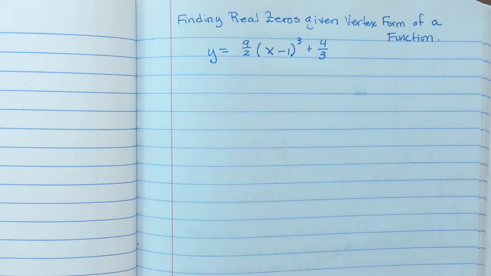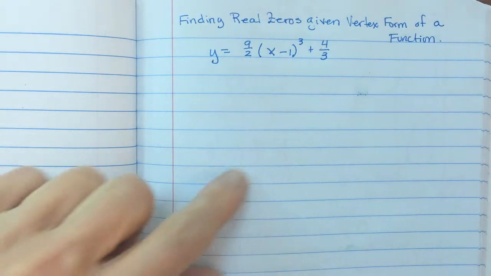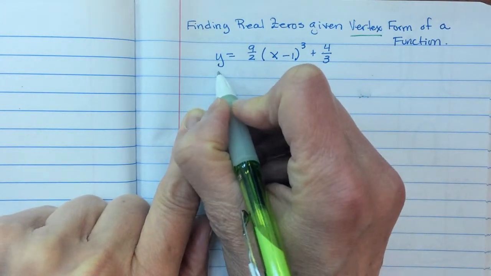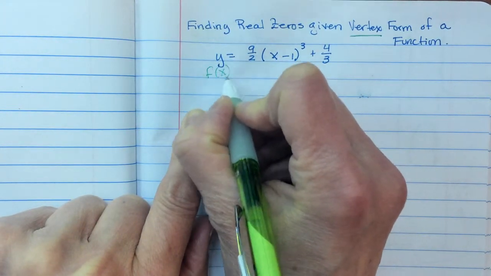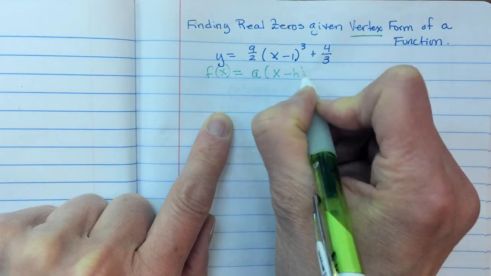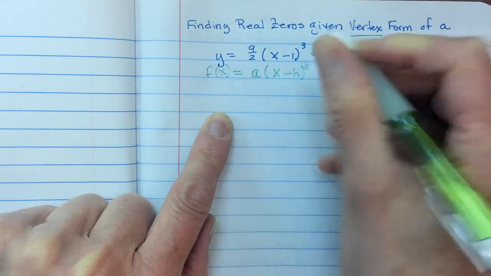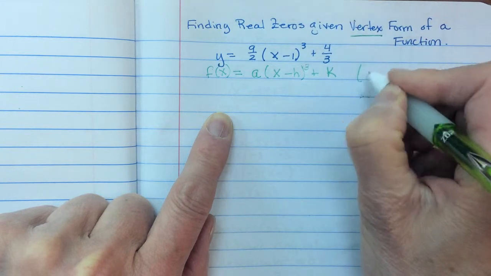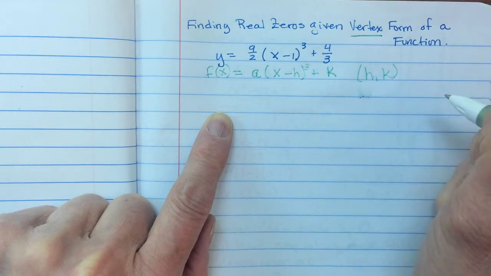In this video, we're going to learn how to find the real zeros given the vertex form of a function, as well as review a few things such as transformation, but just very briefly. So we need to remember vertex form. It is written with some function, and then we have a times x minus h cubed plus k.